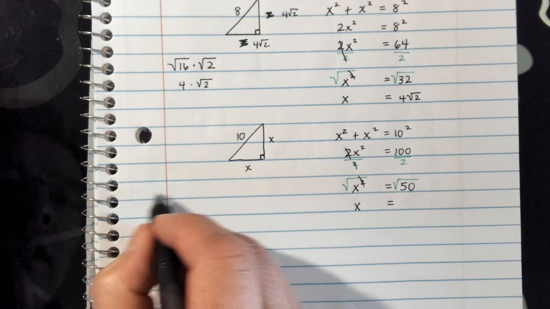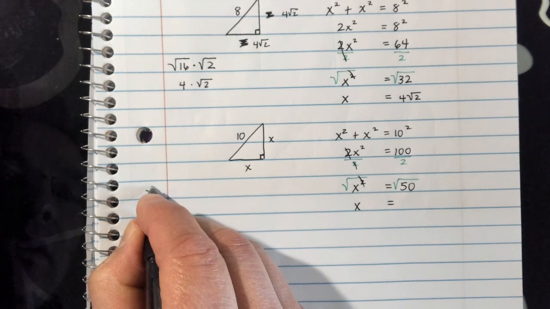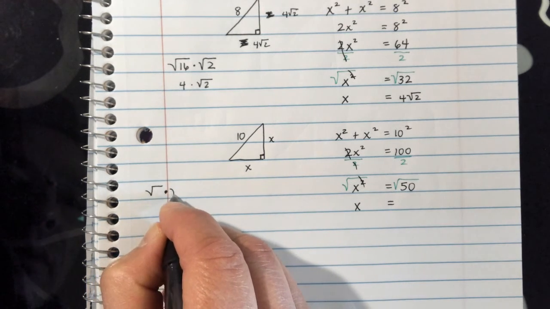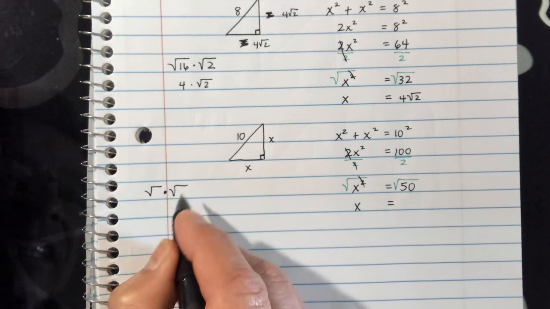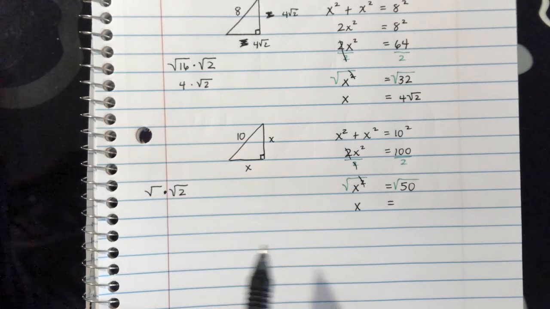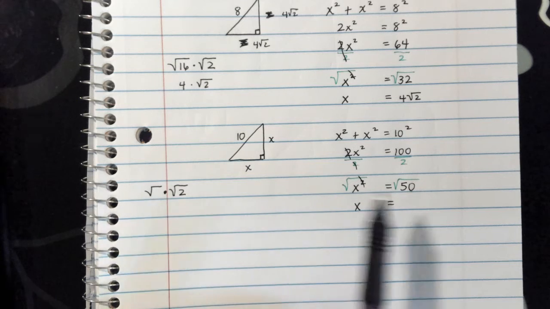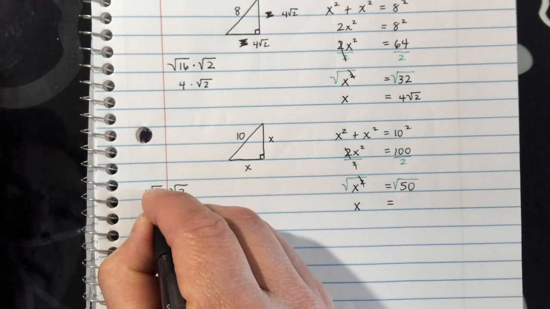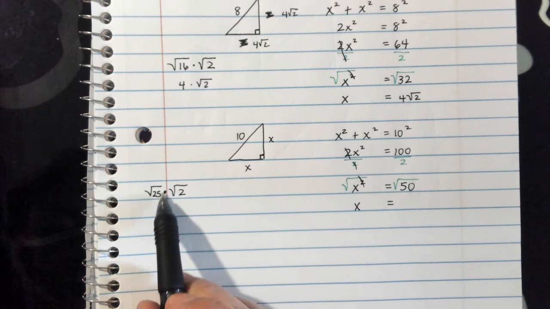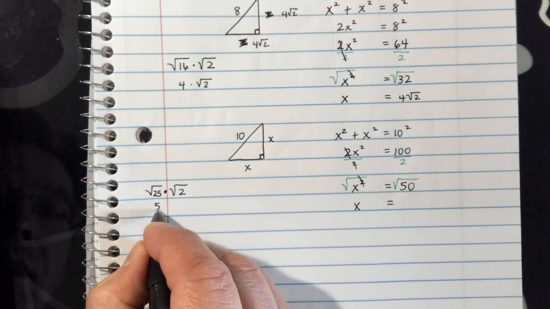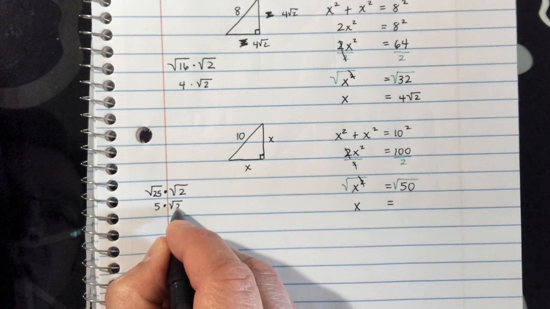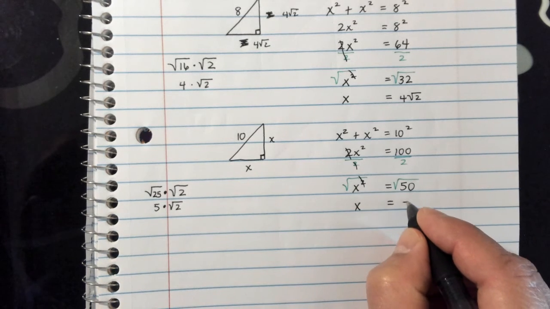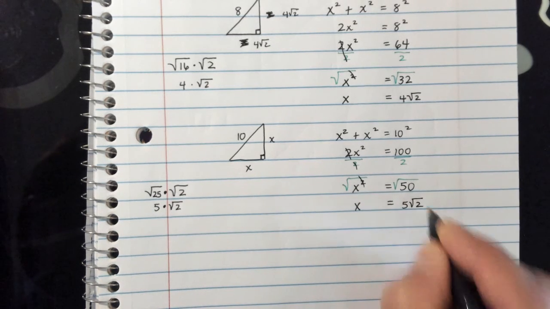I don't know what that is, but I will tell you. Break it into 2 pieces. One of those pieces is going to be radical 2. So 2 times what equals 50? The answer is clearly 25. And the square root of 25 is 5. Voila. So 5 times the square root of 2 is x.